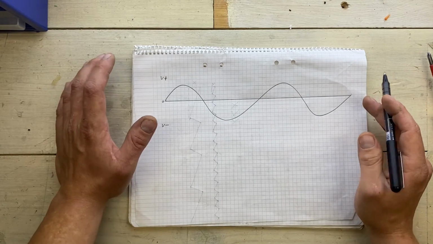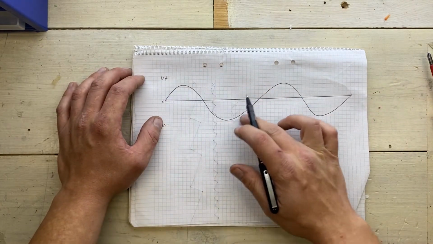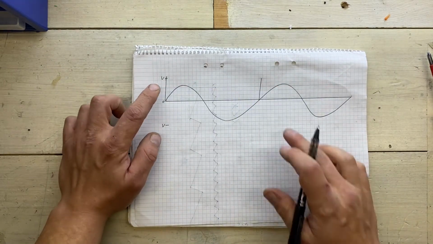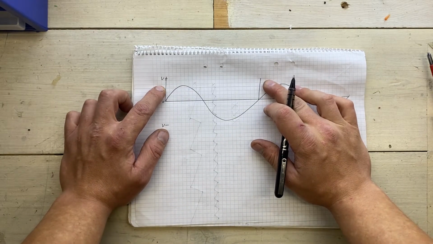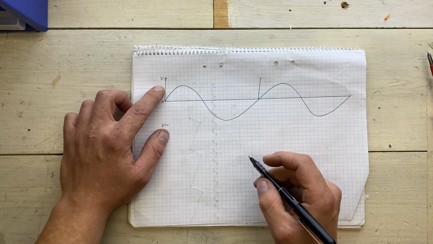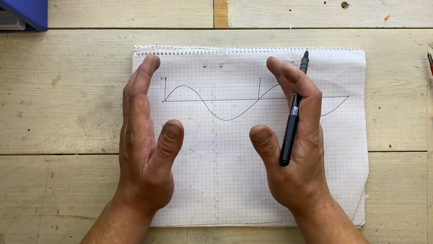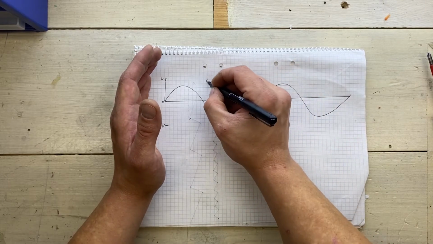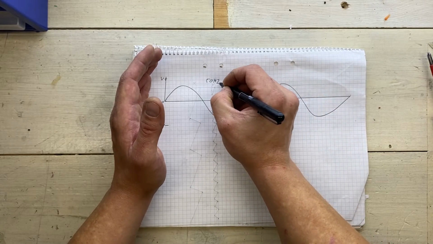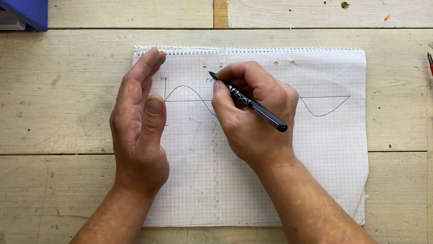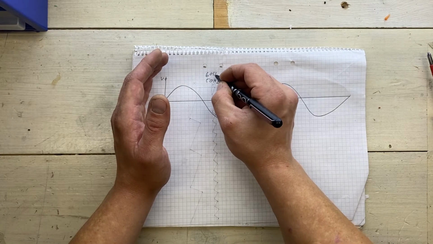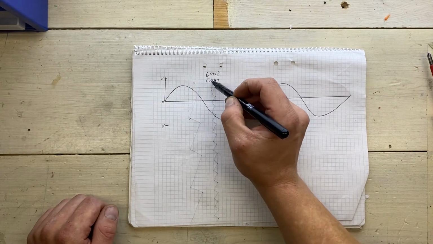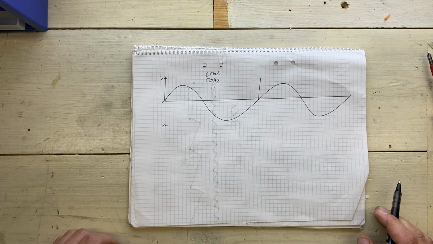And in Europe, the time it takes for this graph to create one full rotation is a 50th of a second. And this is the hertz, or the frequency of the current. So in Europe we have 50 hertz. In North America you have 60 hertz. And this basically means 50 times a second or 60 times a second.